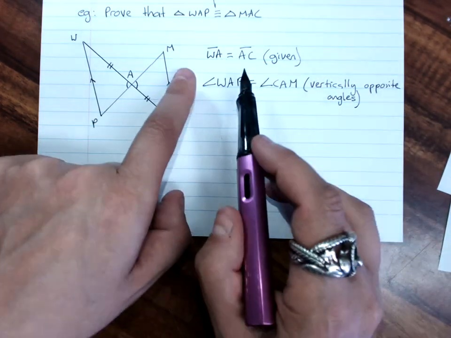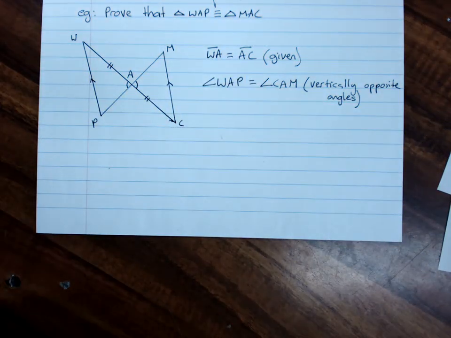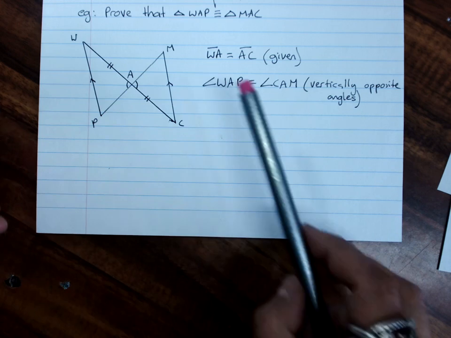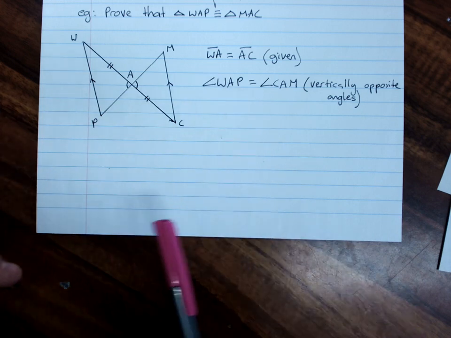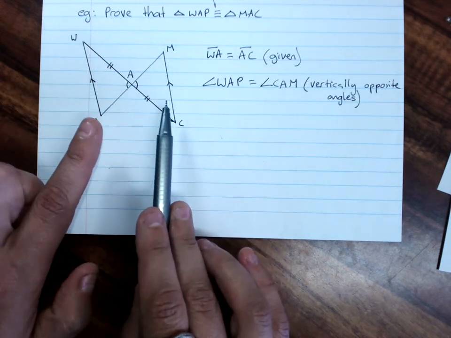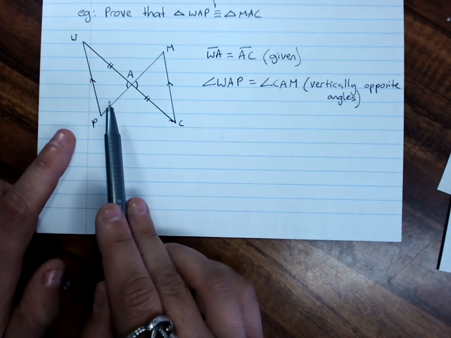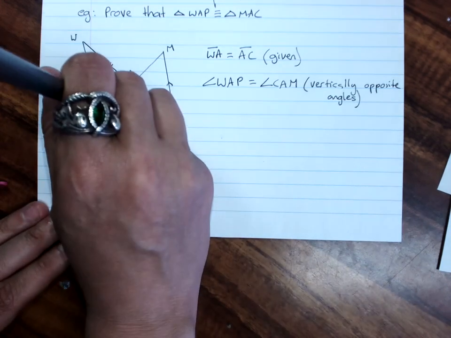So now I've got one pair of corresponding sides that are equal, one pair of corresponding angles that are equal, and I look for what else I can find. There's often a few different options. Because I've got parallel lines, either of these could act as a transversal. So let's just pick one.